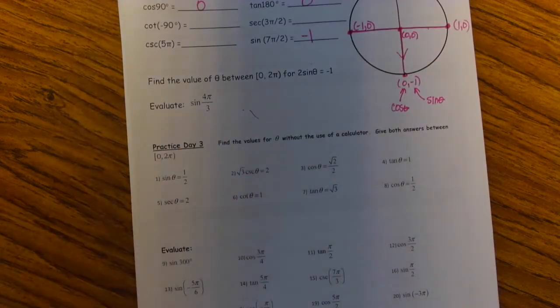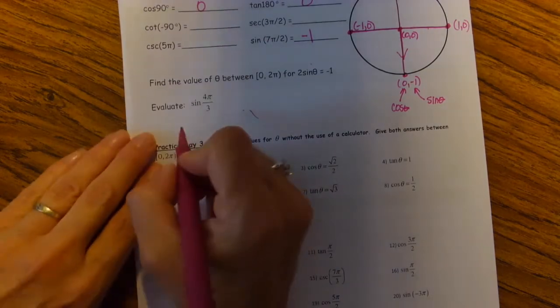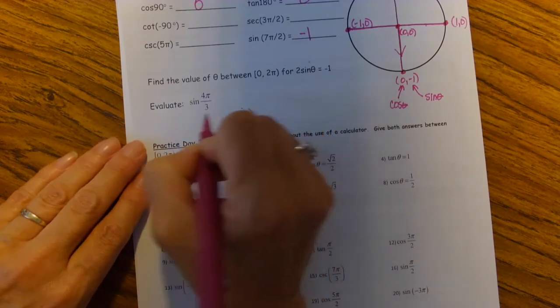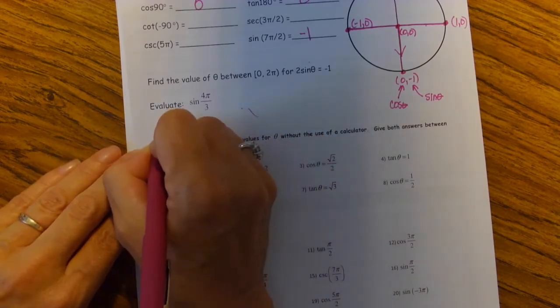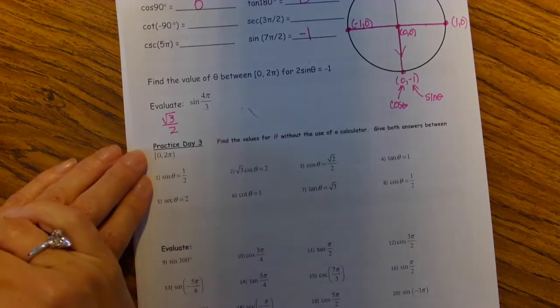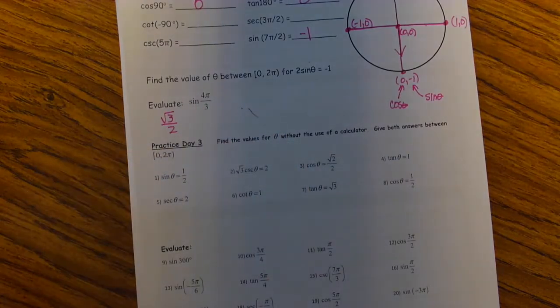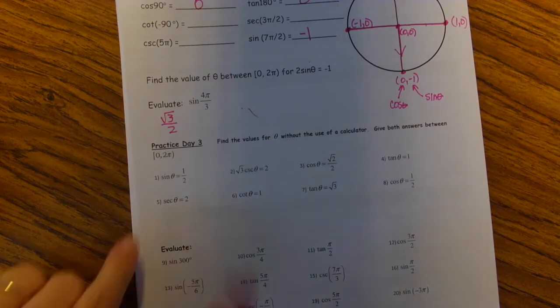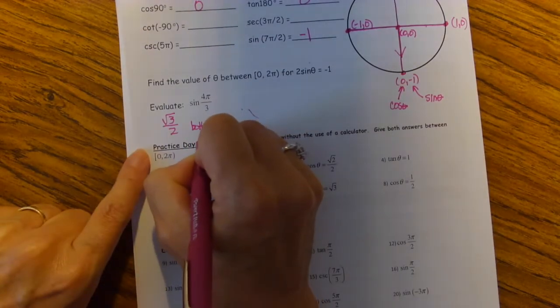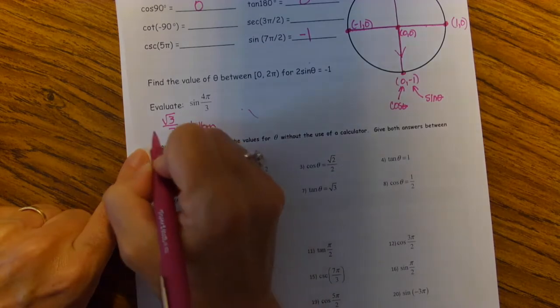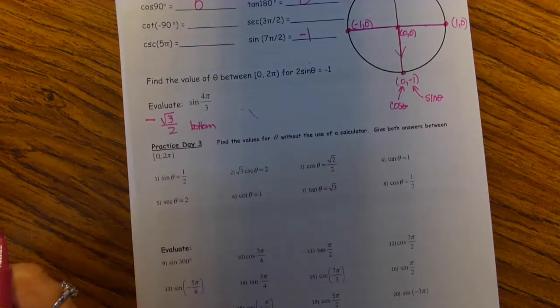This isn't bad. So what is sine of 4 pi over 3? Well, let's see. A 3 bottom sine has what value? Now you got to figure out, is it in the top or bottom? Remember, for sine, you're asking top or bottom. For cosine, you're asking left or right. It's in the bottom. Therefore, it has what sign? See, this is not hard.